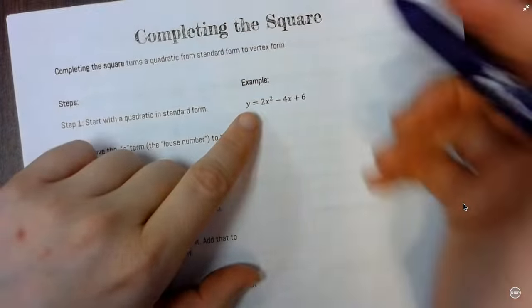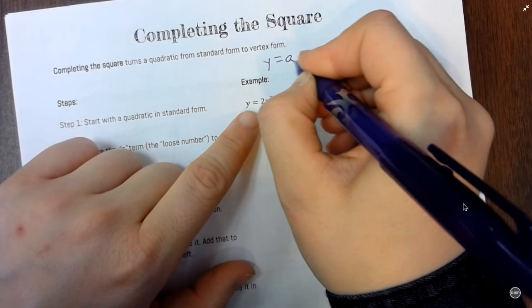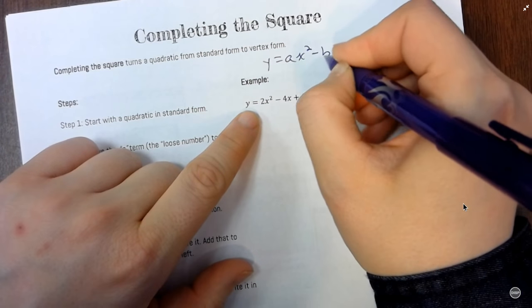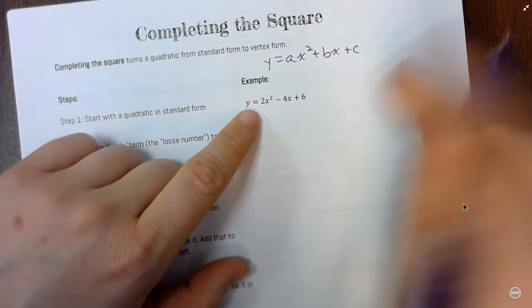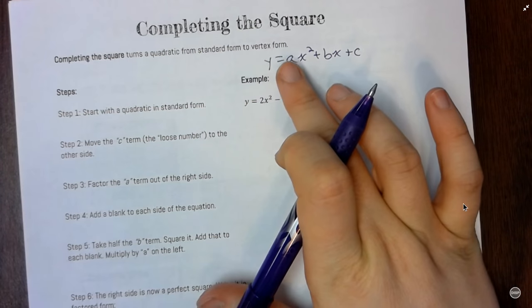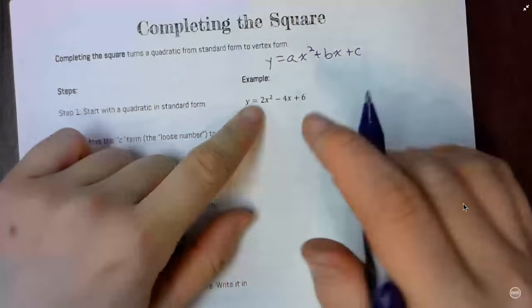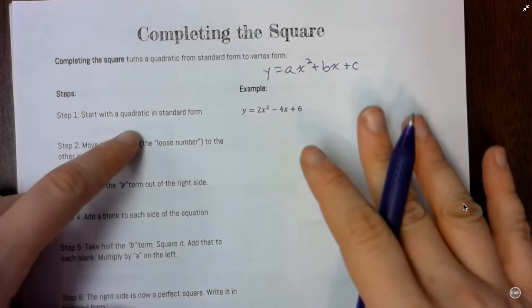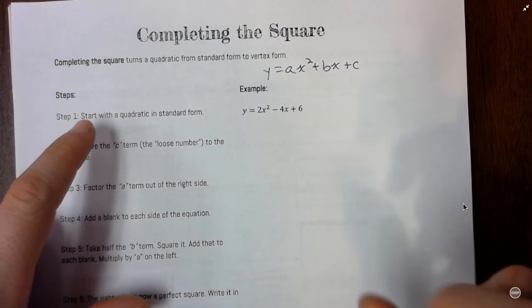So remember what all of these are called. You have y equals ax squared plus bx plus c. So when I talk about a, b, and c, I'm talking about the coefficients there. So let's jump into an example.